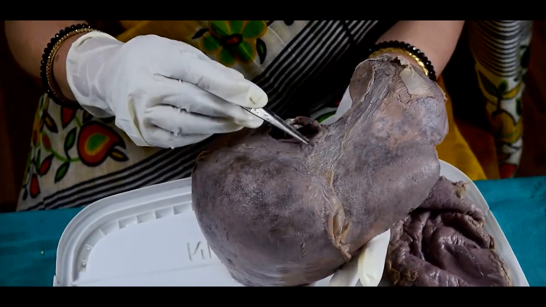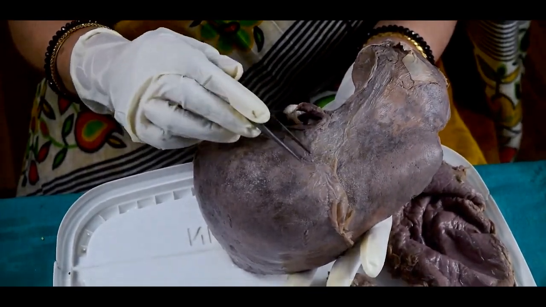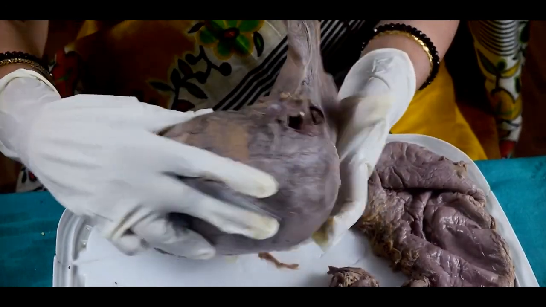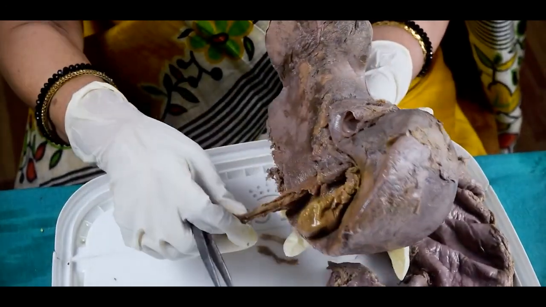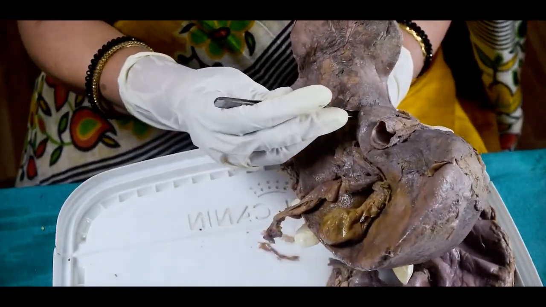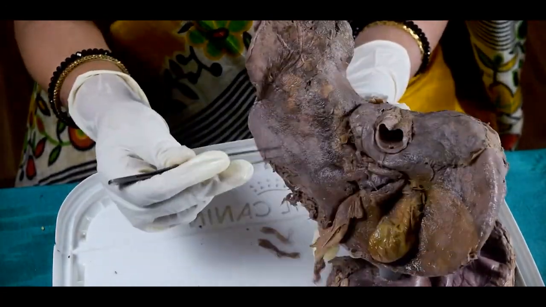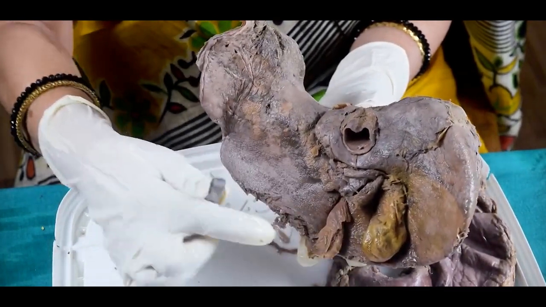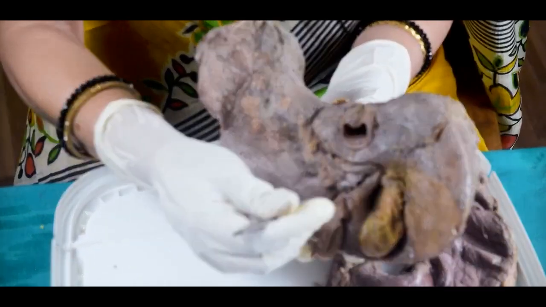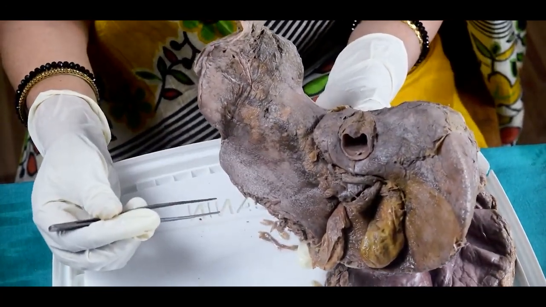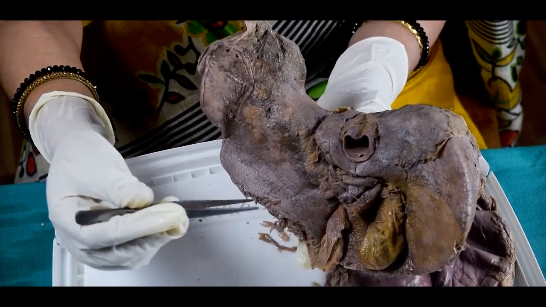This is the anatomical demarcation of the two lobes. That is, behind it is the fissure for the ligamentum venosum. This is the fissure for the ligamentum venosum, and this is the fissure for the ligamentum teres. So to the right of this fissure is the right lobe and this is the left lobe. But physiologically the liver is very important.